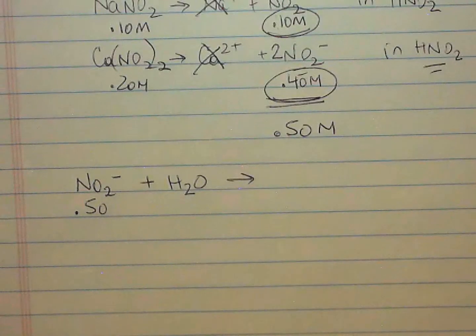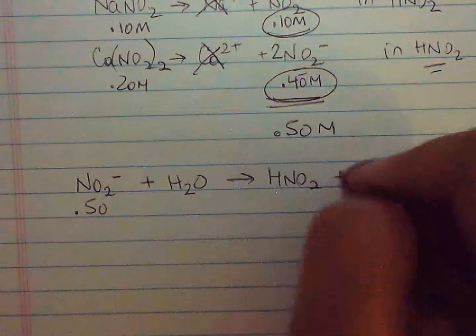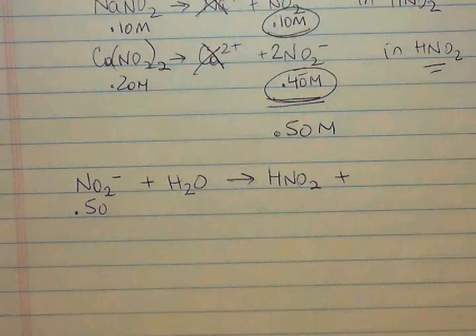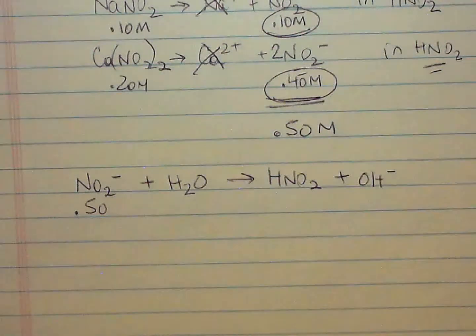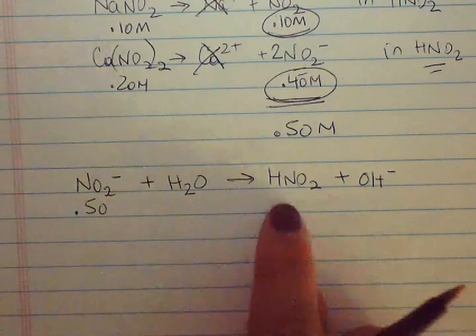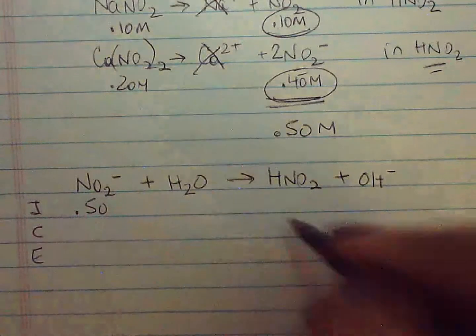What is that nitrite doing to the water in the background? It is stealing a hydrogen from it, right? And turning into HNO2. And what else is it leaving behind? Hydroxide. At time 0, how much of these products do I have in that beaker? 0.